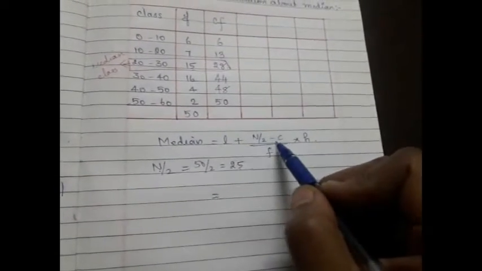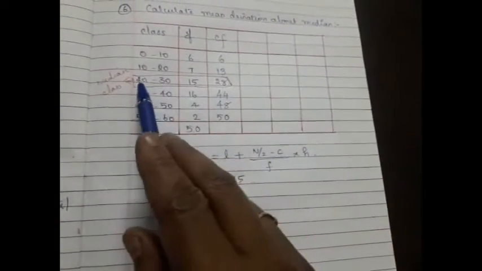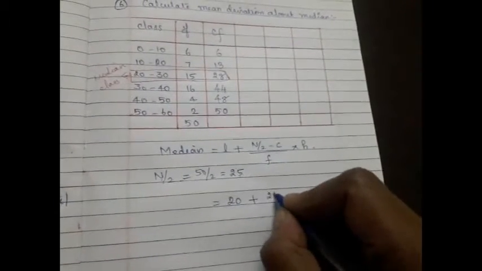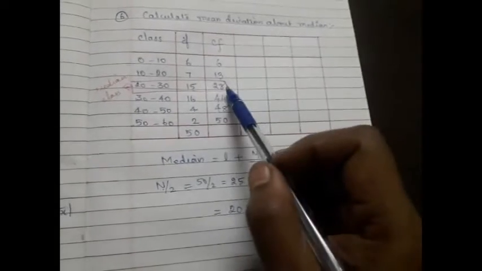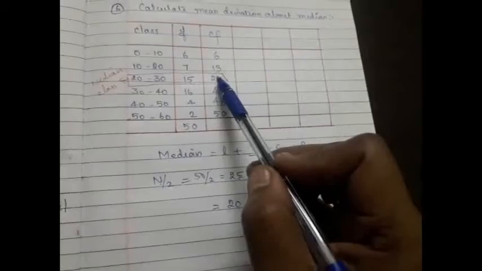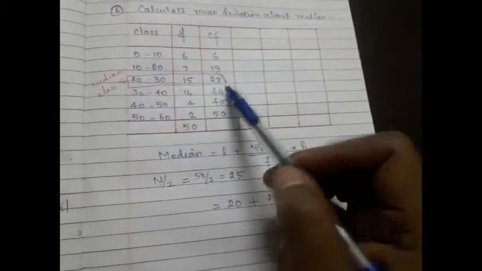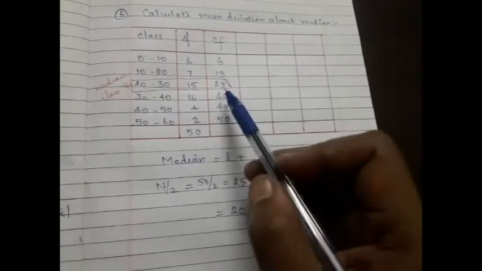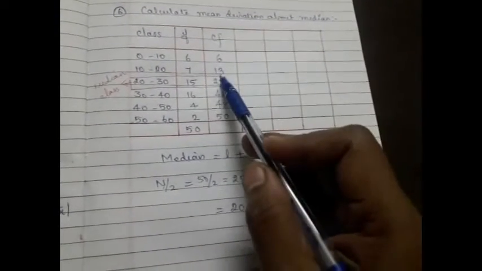L plus n by 2 minus c divided by f into h. What is L? Lower limit of the median class. What is the lower limit of the median class? 20. n by 2 is 25. c is the cumulative frequency of the class preceding the median class. This you have to remember. Blindly you should not write the cumulative frequency of the median class. This c alone denotes the cumulative frequency just preceding the median class.